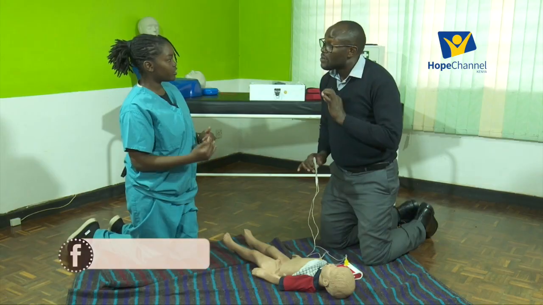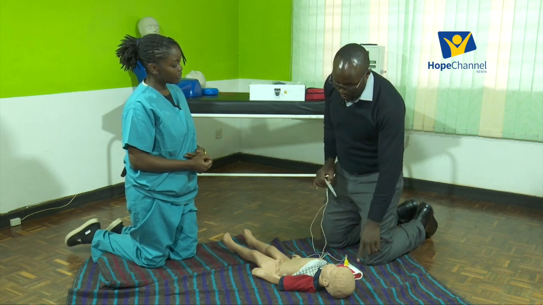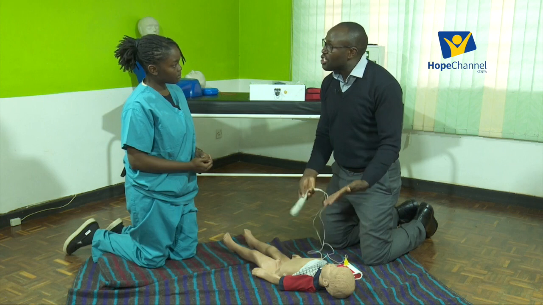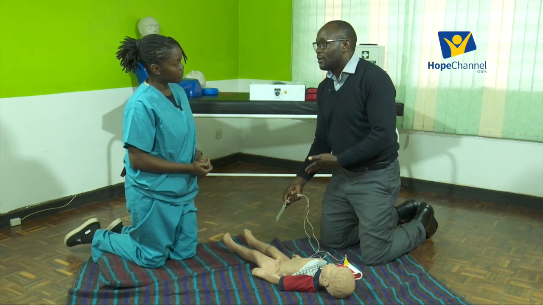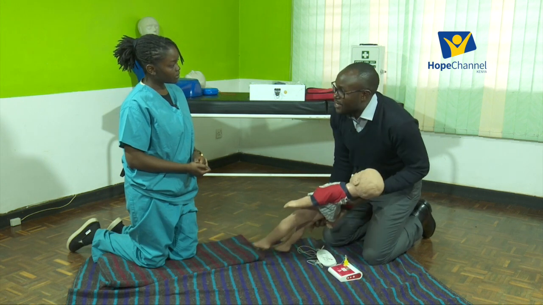No shock advised. In that case, the machine tells you exactly what you need to do at what particular time. Begin CPR. So if the shock is not advised, it means that you need to place, now this is an unconscious and breathing infant casualty, in a recovery position.